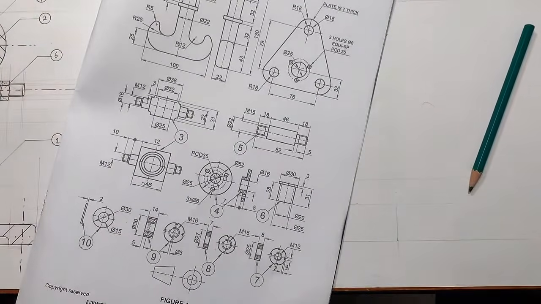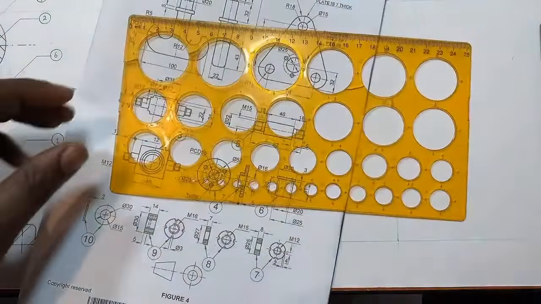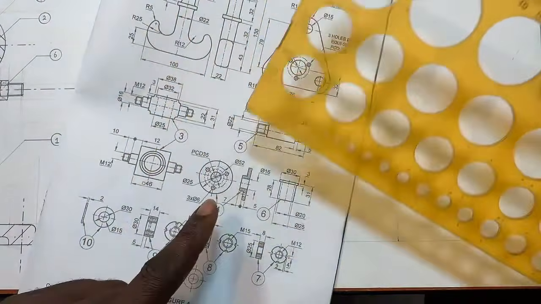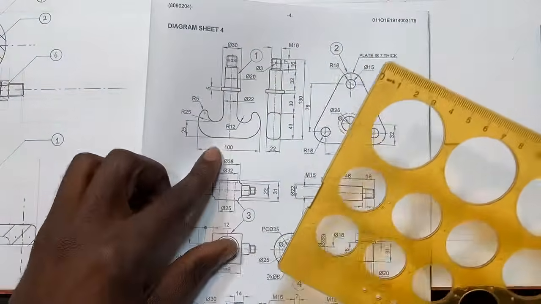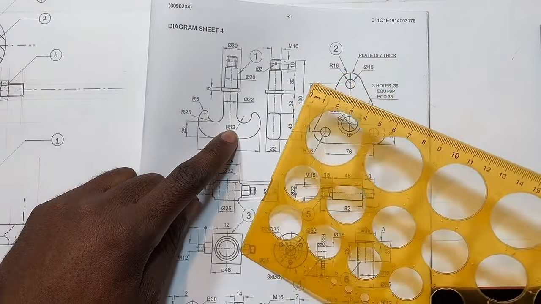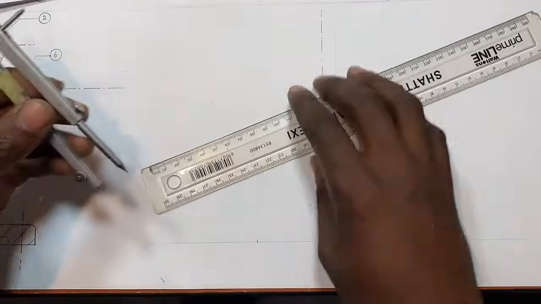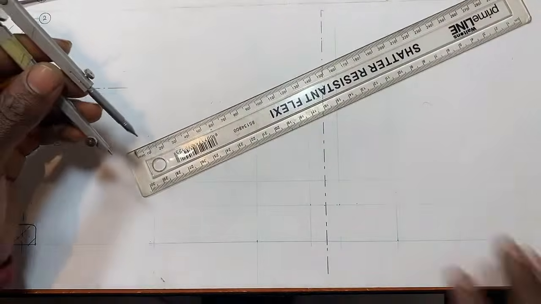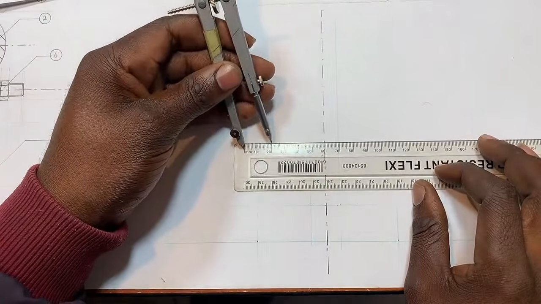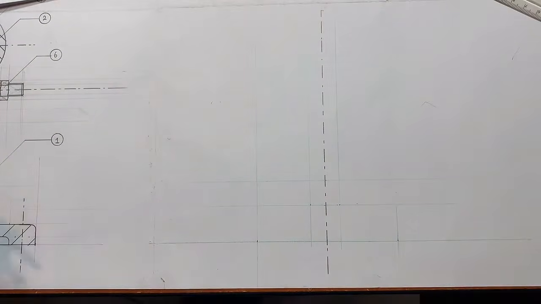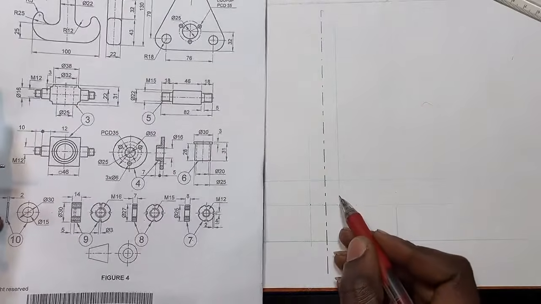Take your drawing compass. You can even use your stencil ruler, but if you are using your stencil ruler, you must select diameter 24. So you can also take the set radius 12 millimeter. Simply place it at 12. This is 0. I'm looking for 12 millimeter, which is that one. Then once I get there, I want to get an arc that's going to touch here and here.